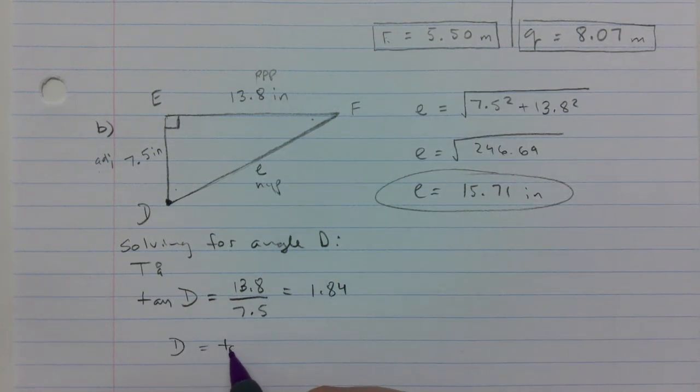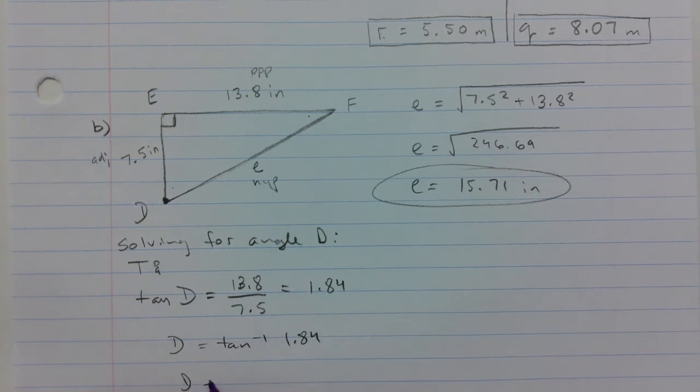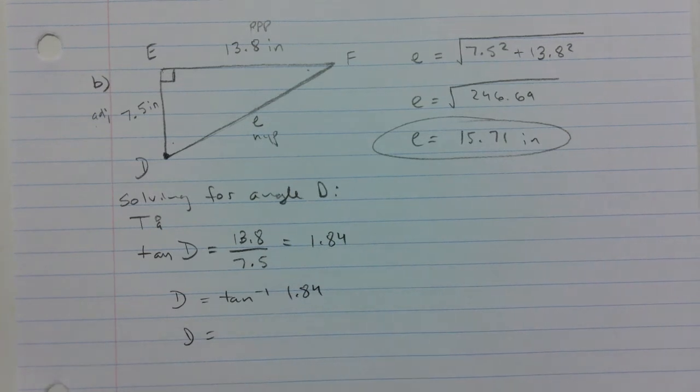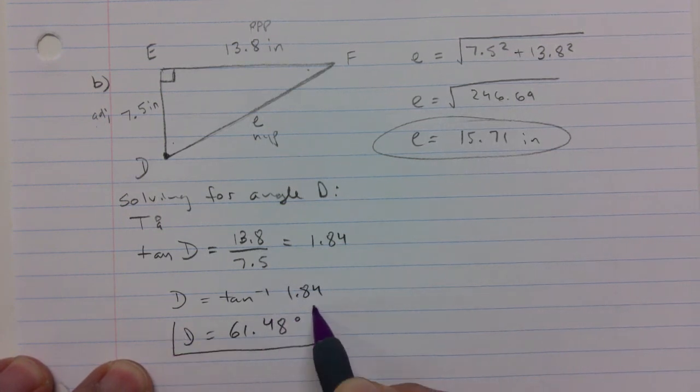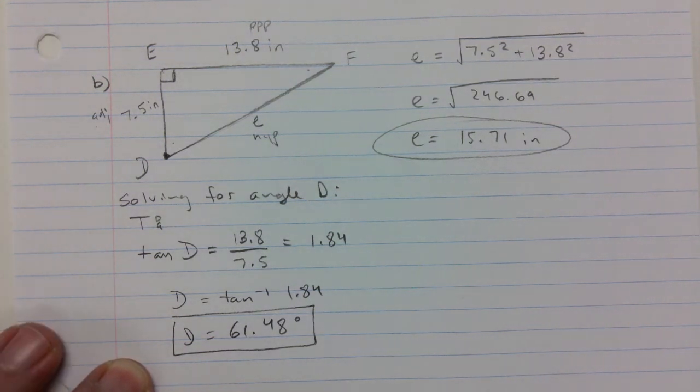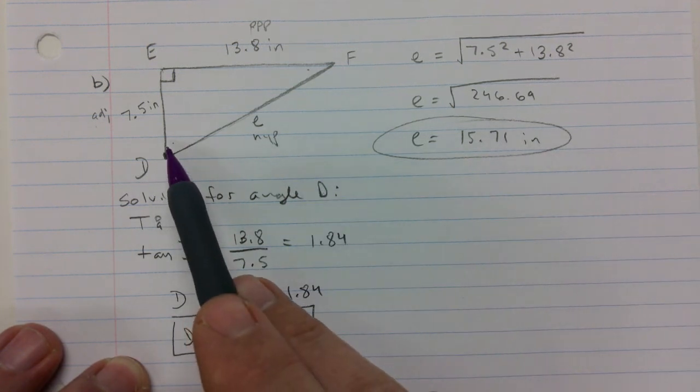D will be tan inverse of 1.84. D is 61.48 if you round in degrees. So we solved for angle D, this one here.